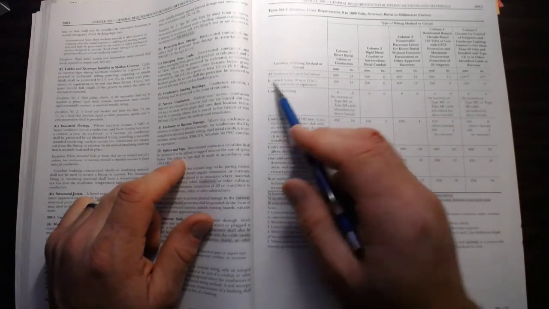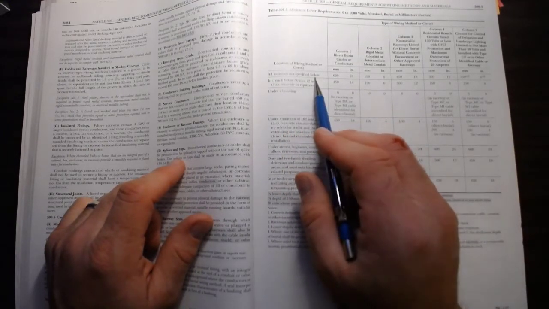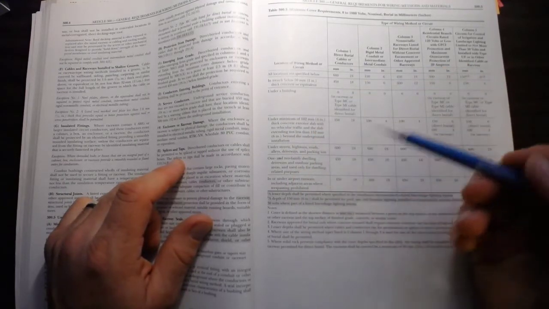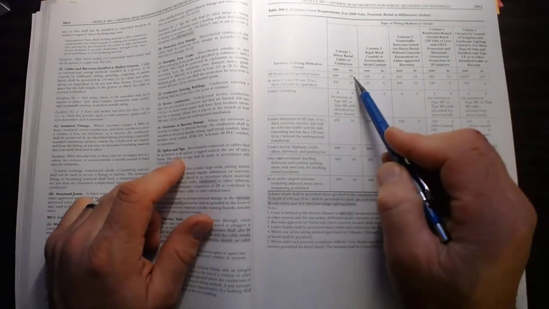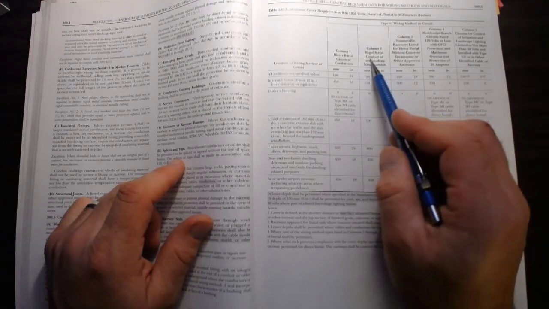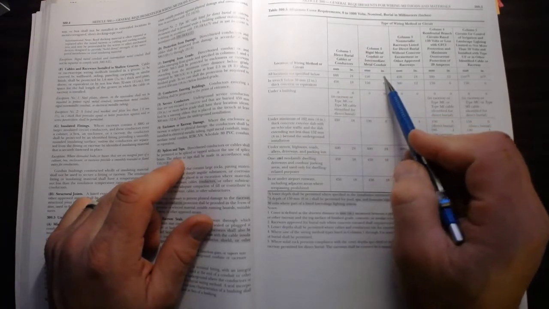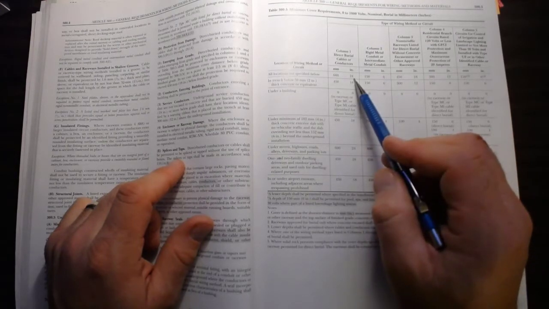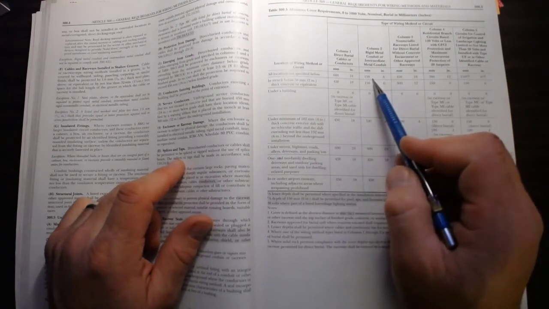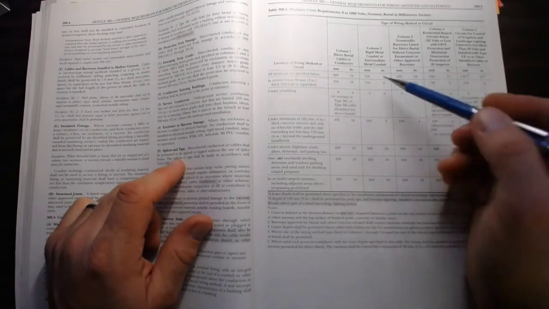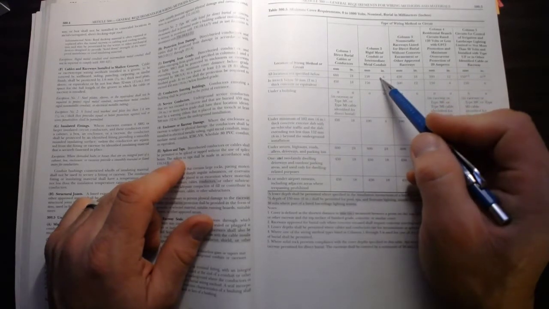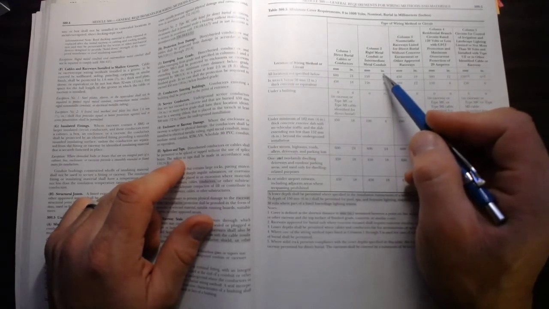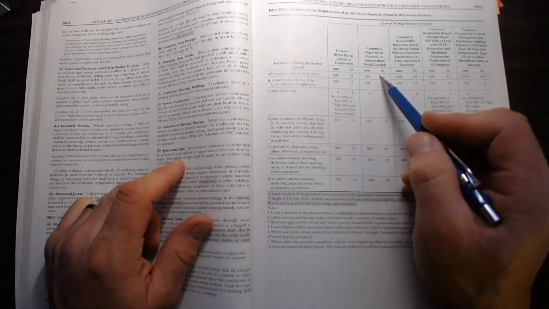When we look at all locations not specified below, it's going to be 24 inches for direct buried cable. For rigid metal conduit and intermediate conduit, it goes to 6. So let's say that you can't get lower than 12 inches, and you need to get to that depth of 12 inches, or actually below that.